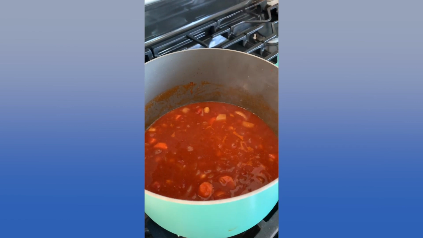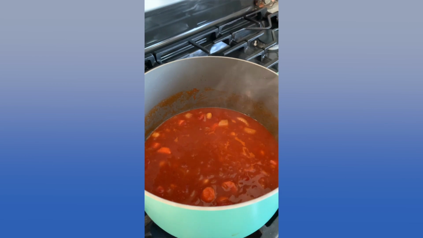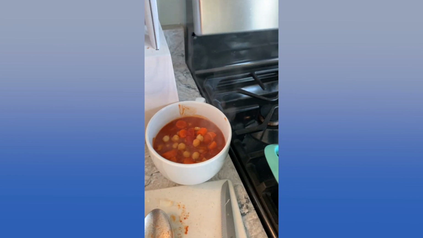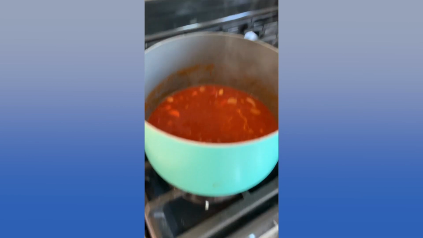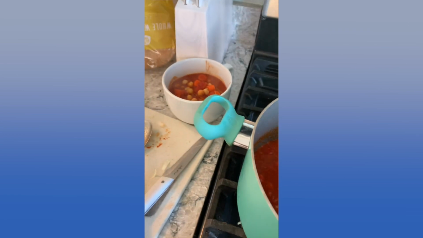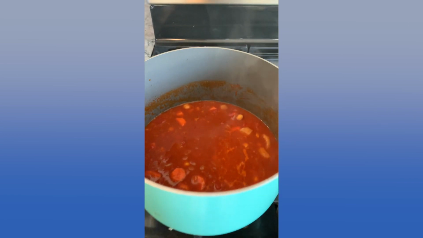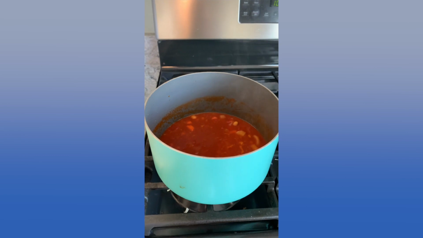Turn it down so it doesn't burn. And this would feed probably 2 people. Okay, though if one person ate it all, that'd be a lot. Anyway, so that's it for today. Until next time.